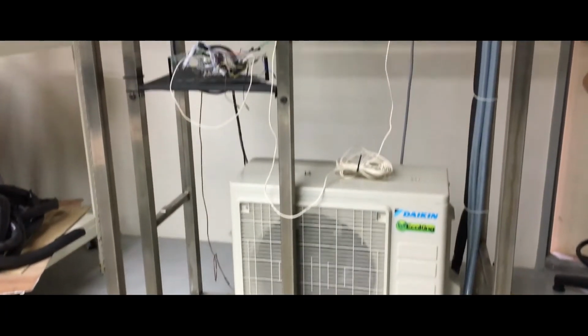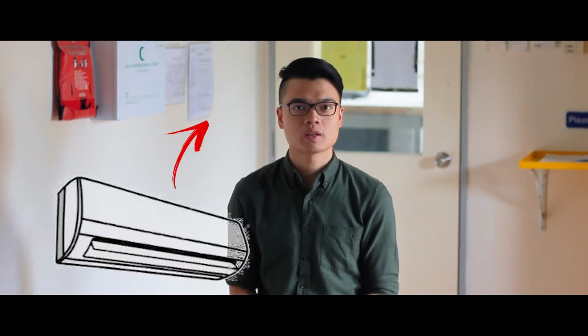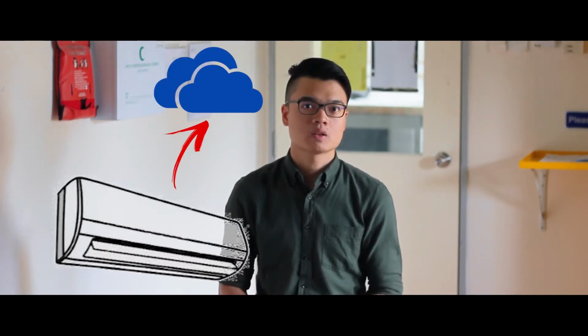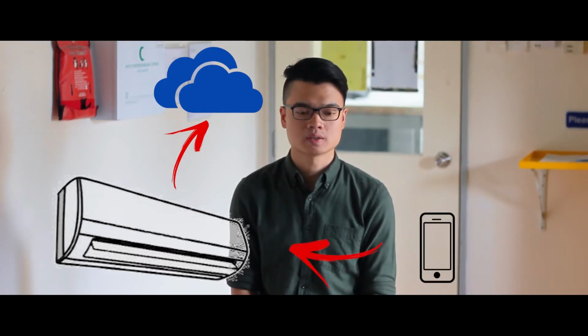Hi, so this is our product, an IoT-based HVAC system. This project is separated into two phases and we have currently completed the first phase. In the first phase, we have two goals. The first goal is to provide data analysis from all the sensors and storing them on a cloud-based platform. The second goal is to provide users with mobile control over the aircon system.